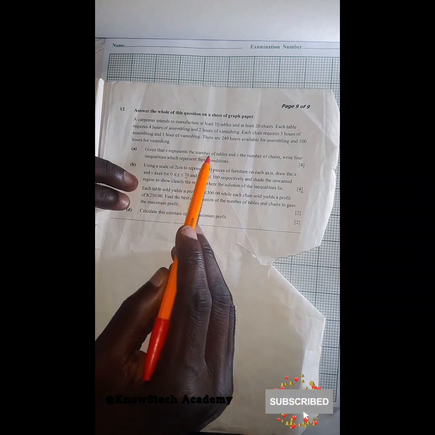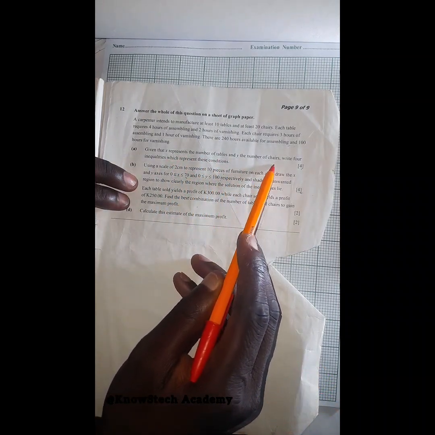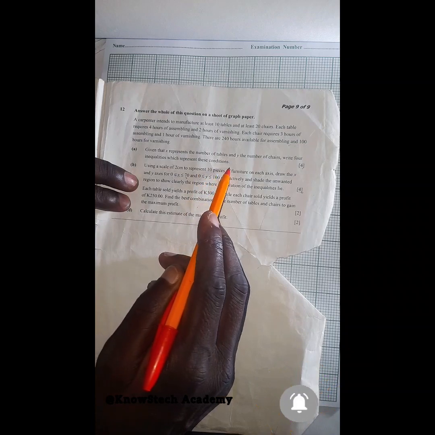Given that x represents the number of tables and y the number of chairs, write 4 inequalities which represent these conditions. This is very simple, just 4 marks.